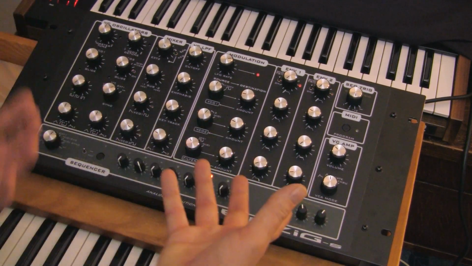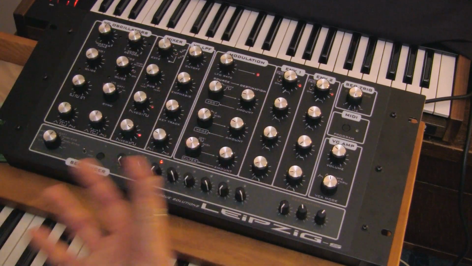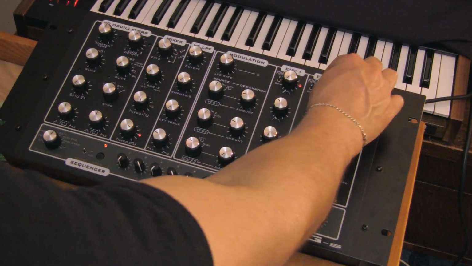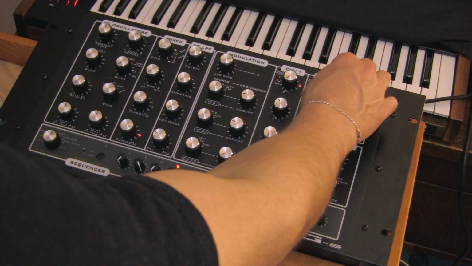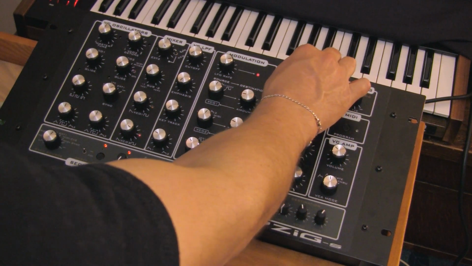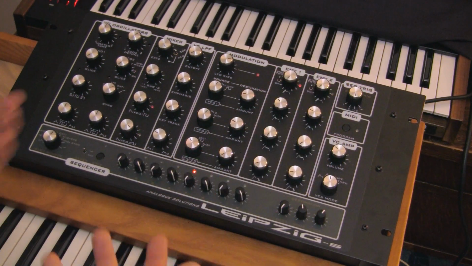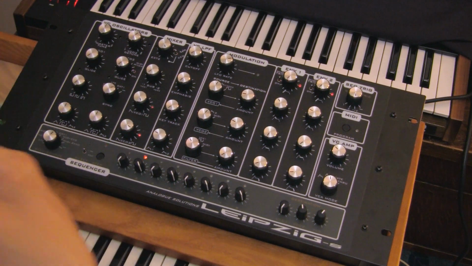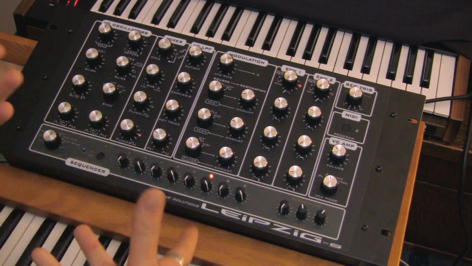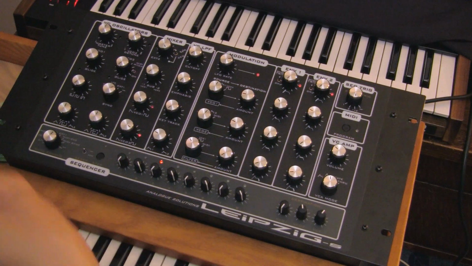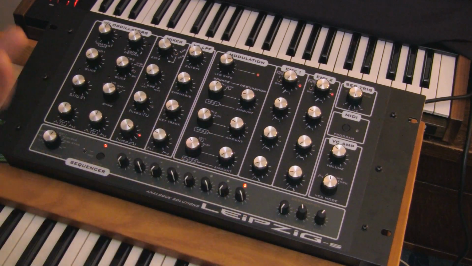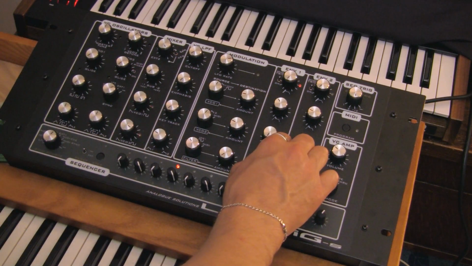So yeah, just with a little bit of experimentation, you can find some really incredible sounds. And of course, this is also true, as you'll see in the sequencer videos. Like you can change these in real time to make it more of a musical performance.